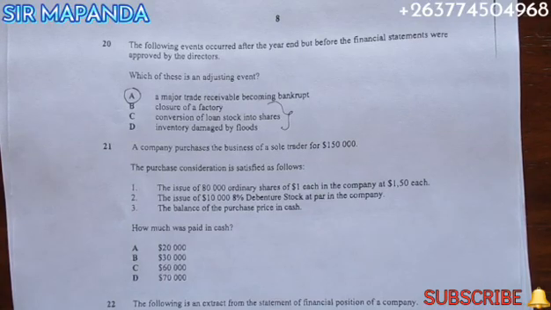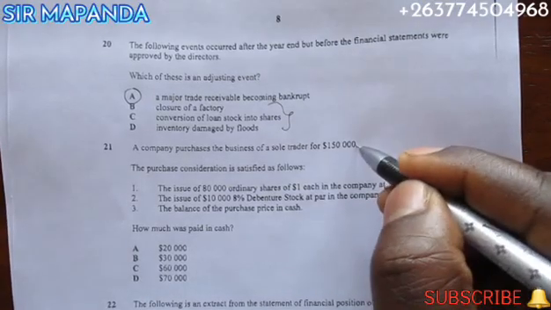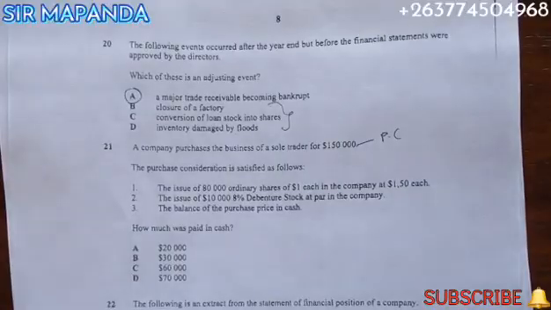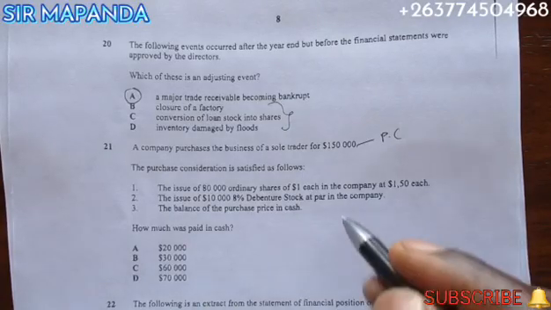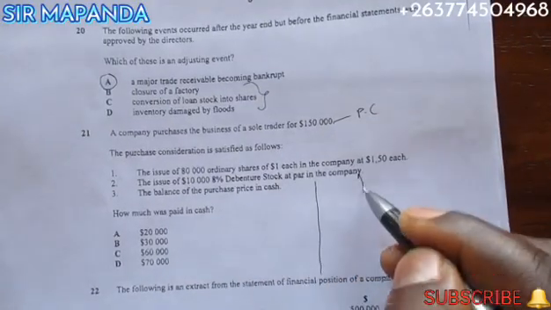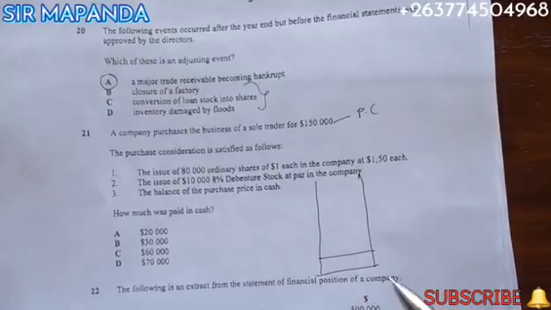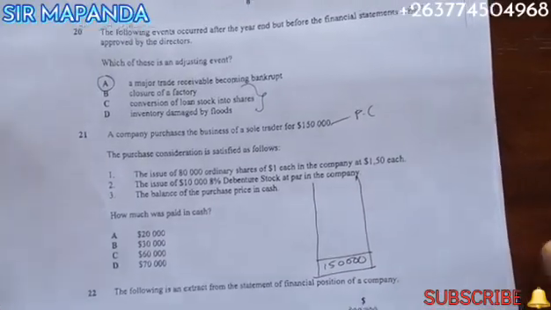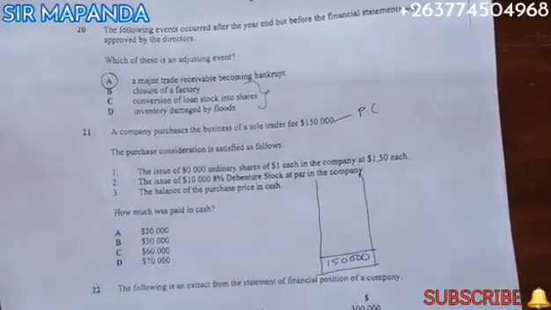A company purchases the business of a sole trader for 150,000. So 150,000 is known as the purchase consideration or the purchase price. How much was paid in cash? What you need to do is simply prepare the purchase consideration summary. Then you put the 150,000 in the total. So it was satisfied in three ways.